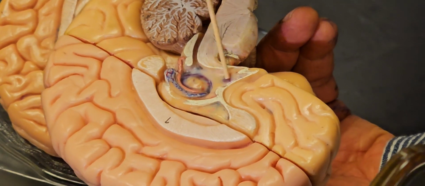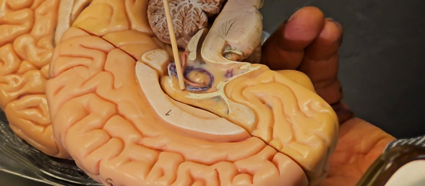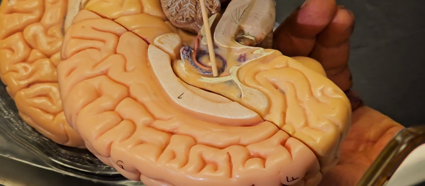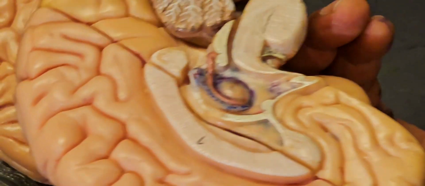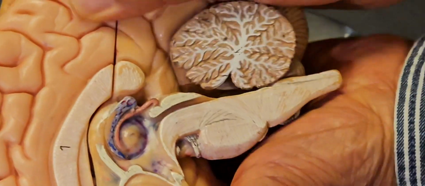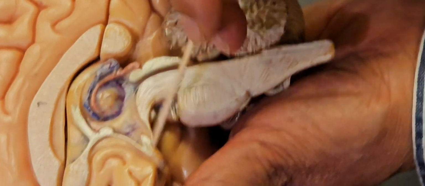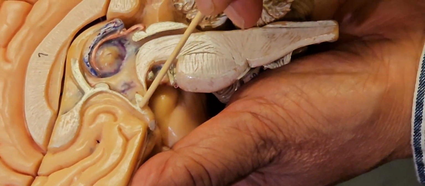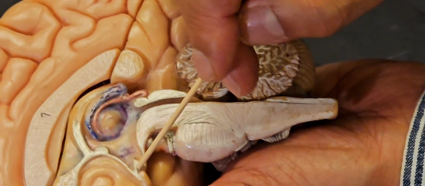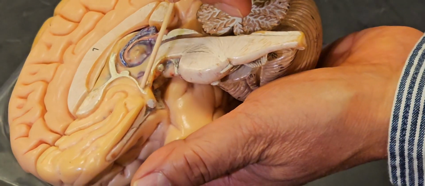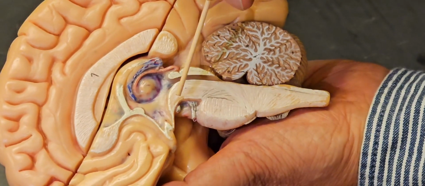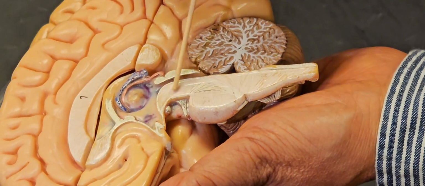Below the thalamus is called the hypothalamus. The area above is called the epithalamus. Okay, epithalamus. And you can see another structure here. This is the optic chiasm. Okay, the optic nerves crisscross in this area. And you can see this structure right here.